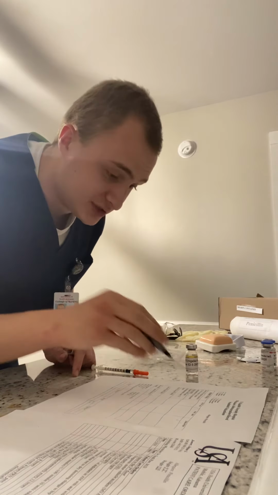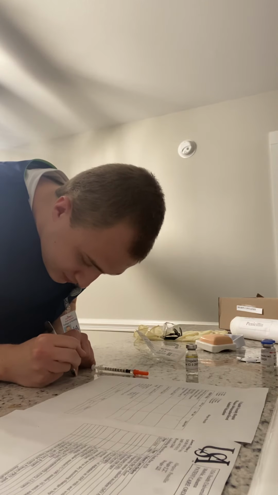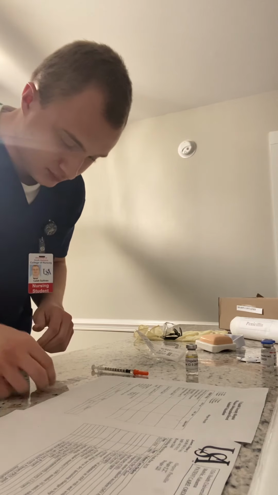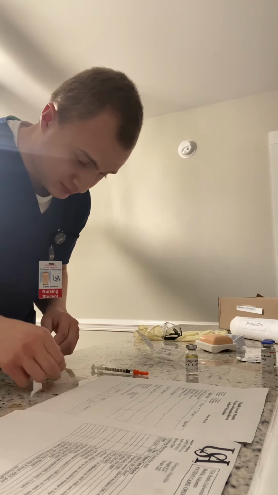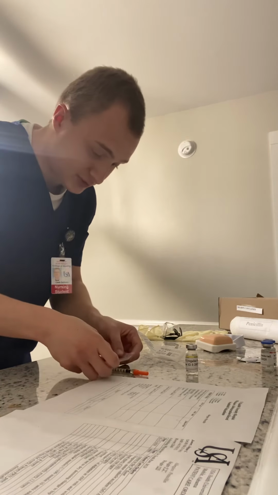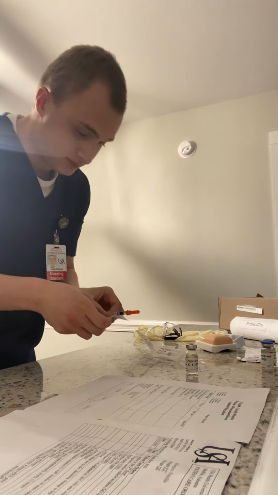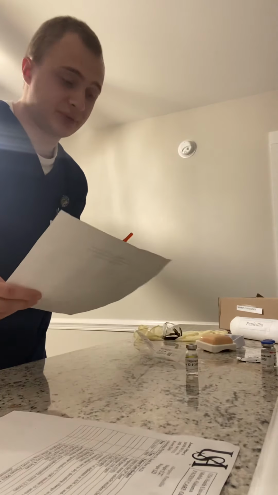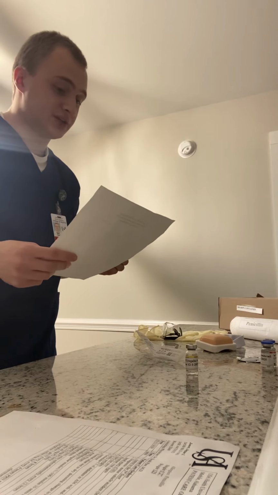And the right dose, which is 10 units. Now we'll administer this to the syringe. And now at this time, I will proceed to the patient's room with my syringe and my MAR.